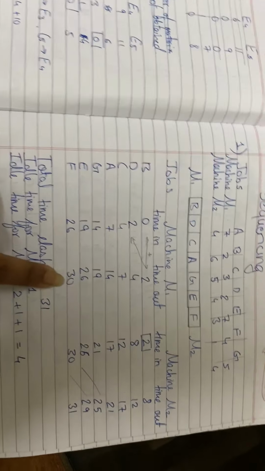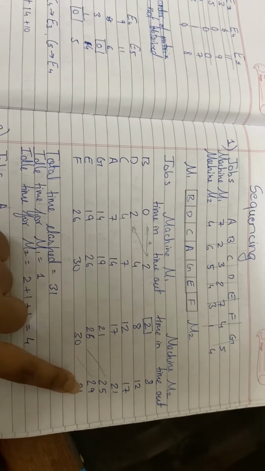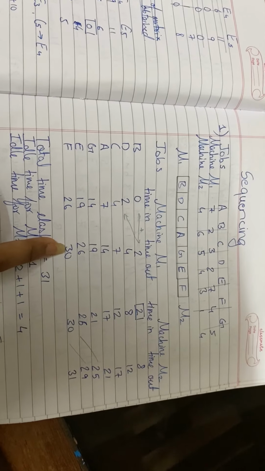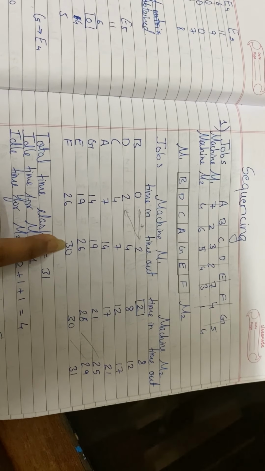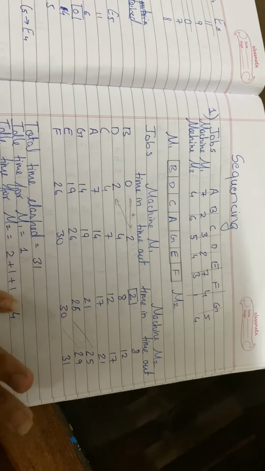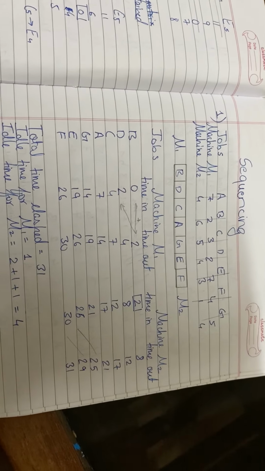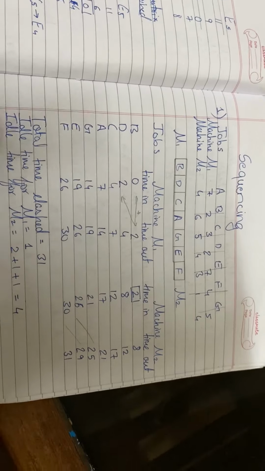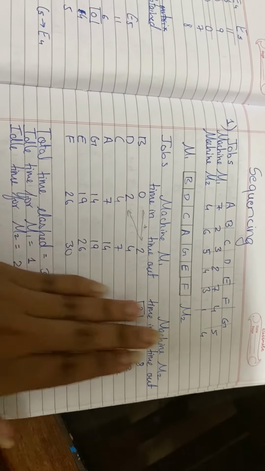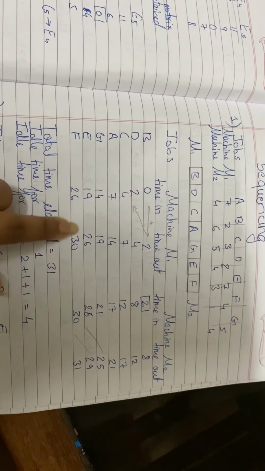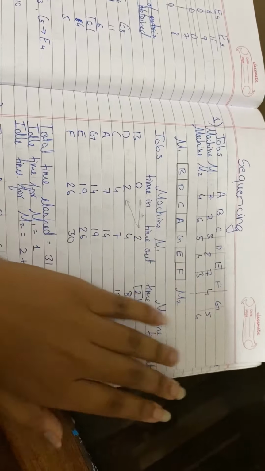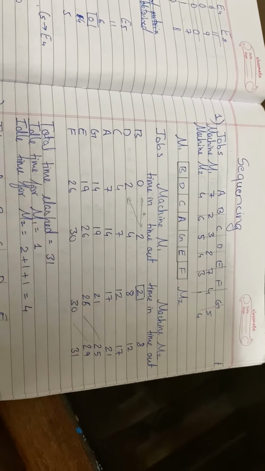Now I'm telling you to subtract this from this, the last bottom corner of M1 by the last right corner of M2, you get 1. That is going to be the idle time for M1. So you subtract it from the other column's last answer, you'll get 1.